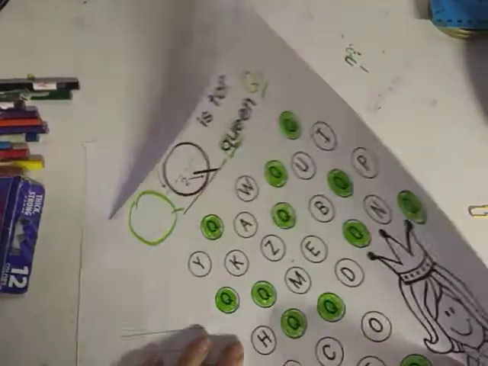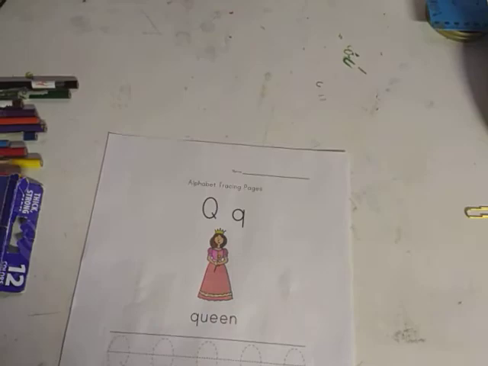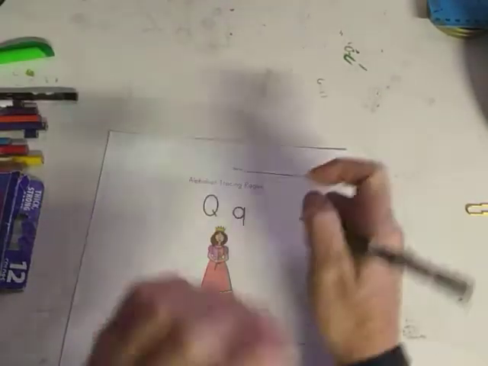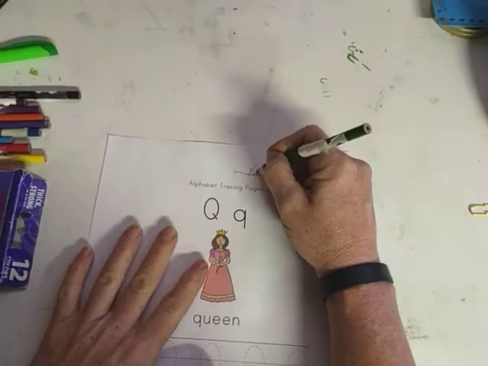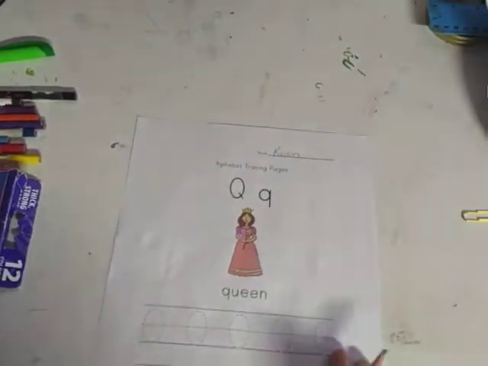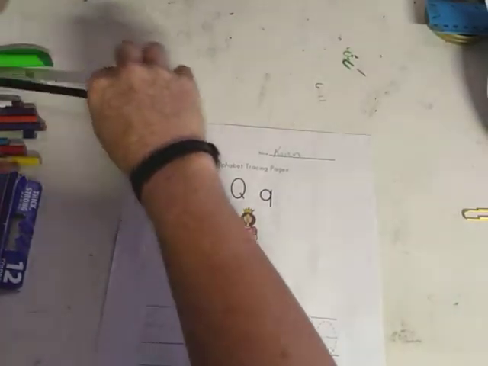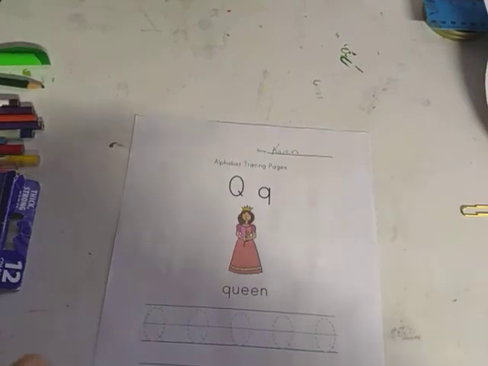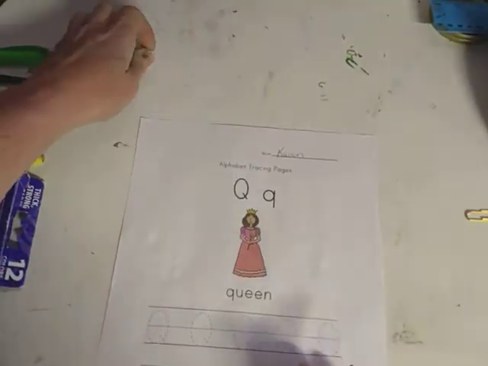Okay, what else do we have on here today? Okay, oh, I got to put my name on our page. See, sometimes you don't have a line at the top, but you want to put your name. I'm Miss Karen. That way a teacher knows who turned in what and can give you your little stars and stuff and make sure the homework gets back to places that it needs to be.